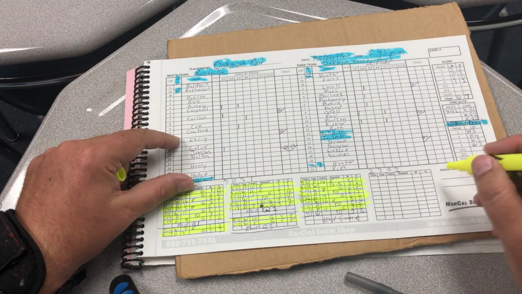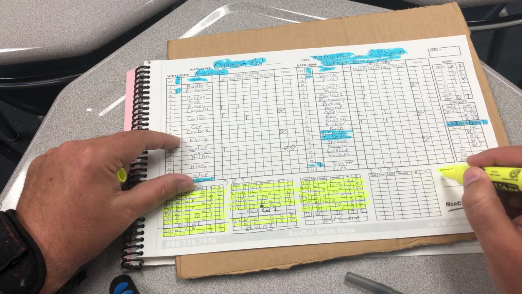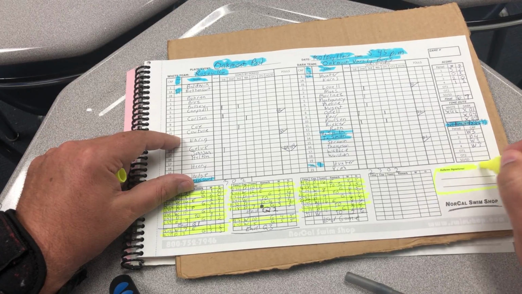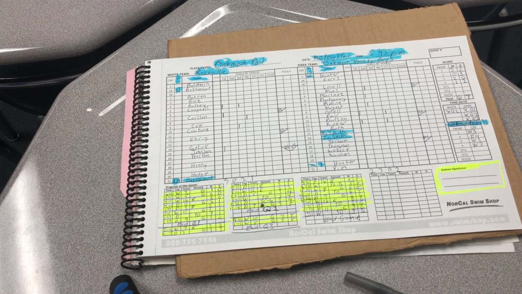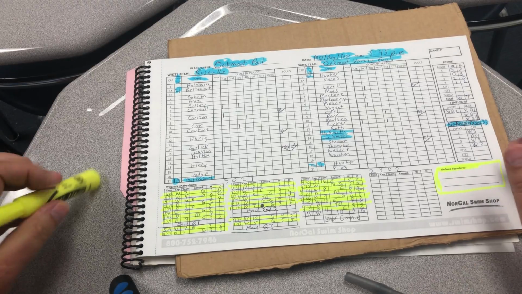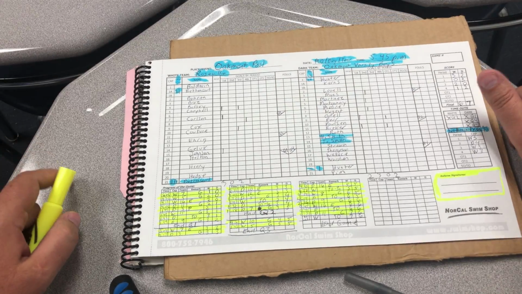Then you'll have the referees, and either 1 or 2 signatures will go here for the official book. Okay, and that's how you run the scorebook. So it's not that bad. Usually you have spotters at the desk who also help you out because you have your head down working on this.